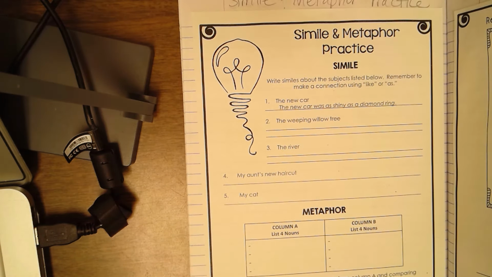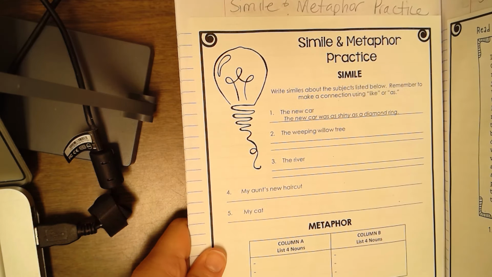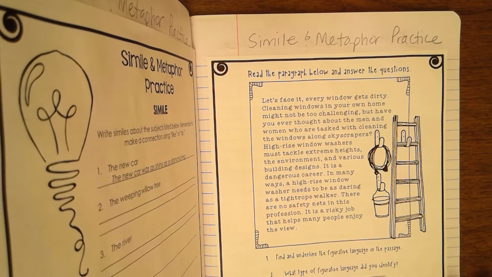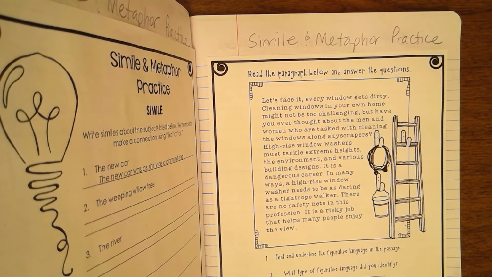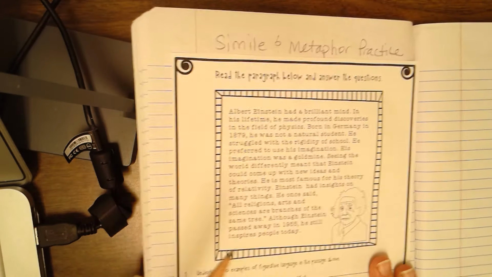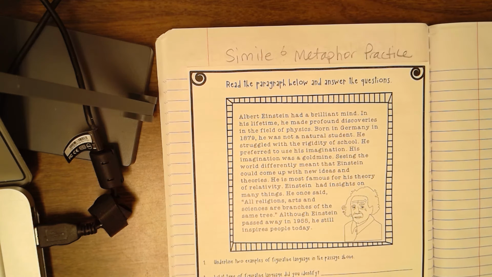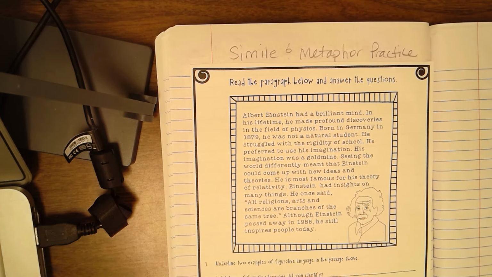Okay, then the fourth page is your simile and metaphor practice as well, with the ladder paragraph on there. And then your last page we did today, simile and metaphor practice again, but with the Albert Einstein picture on there. Okay, go back and rewatch this video if you need to take a double look at the order of these pages, but they should be in this order and no other order. Okay, let me know if you have any questions.